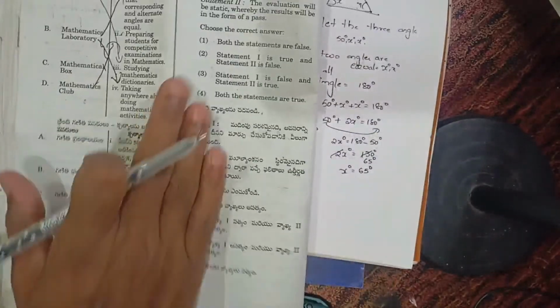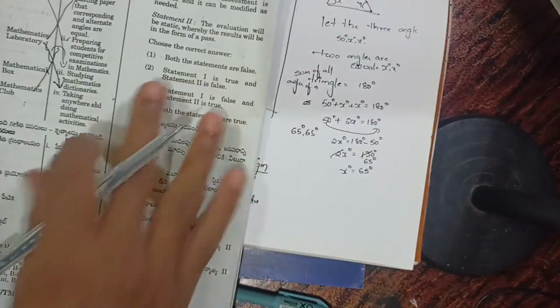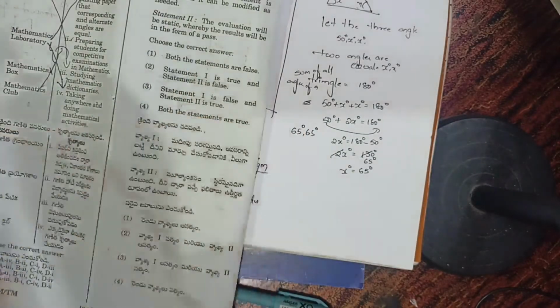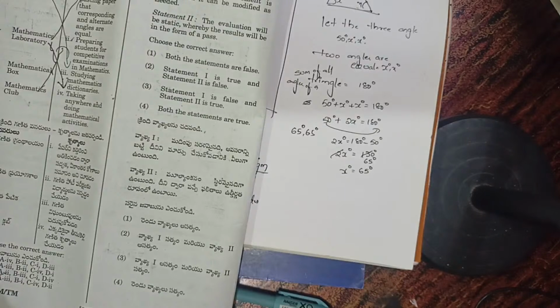So now we are going for question number 116. Here two statements are given: the assessment is flexible and it can be modified as needed; the evaluation will be static, whereby the result will be in the form of pass. So the question is about the assessment being flexible and modifiable as needed. It is given that the assessment which is going to be done can be modified.